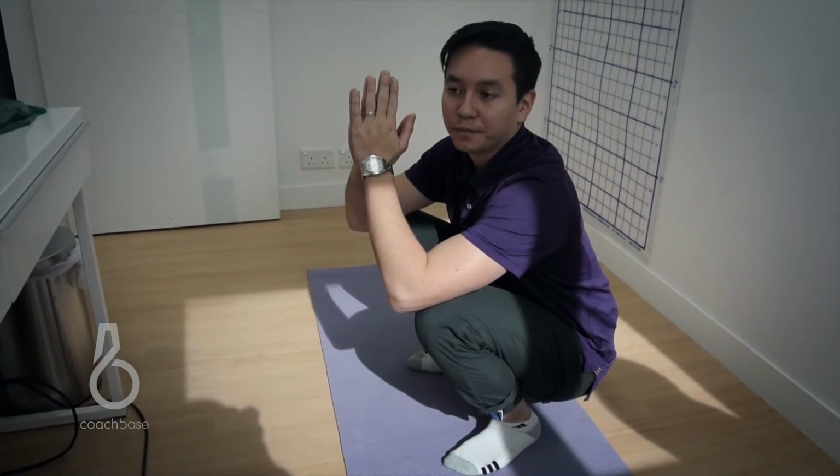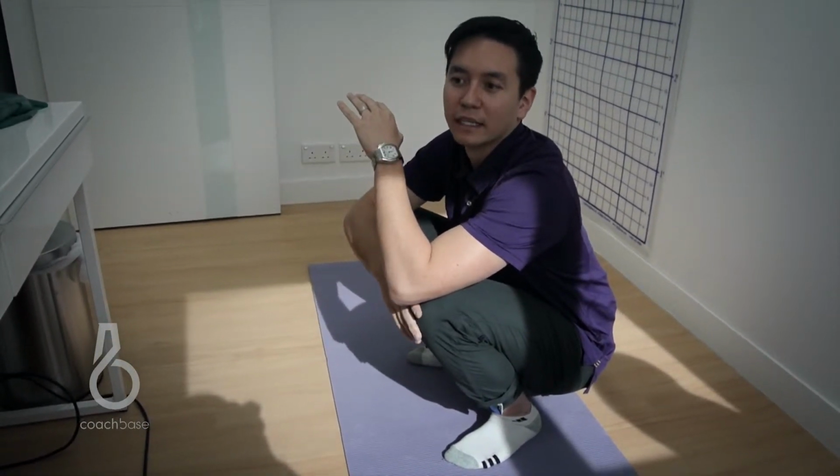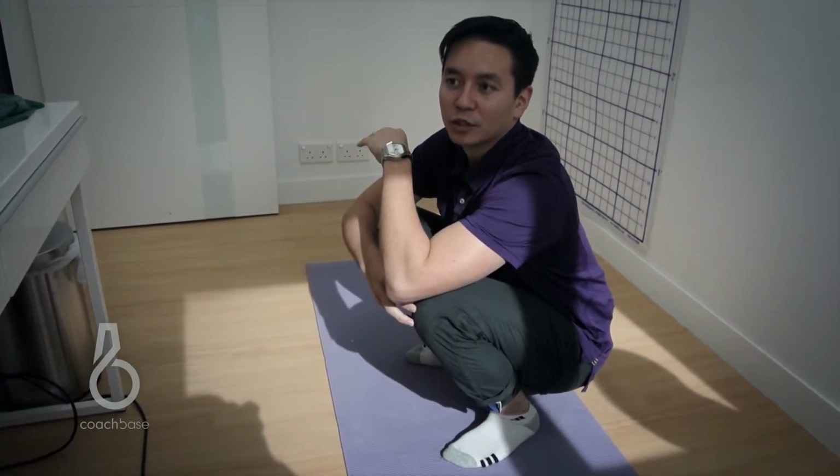So this next exercise is going to be done in a squatting position. If you have any problems with squatting or issues with your knees, this might not be the best position for you. So be careful when you perform this exercise.